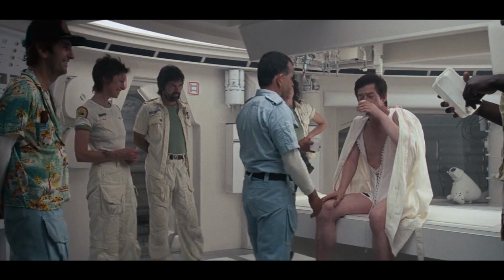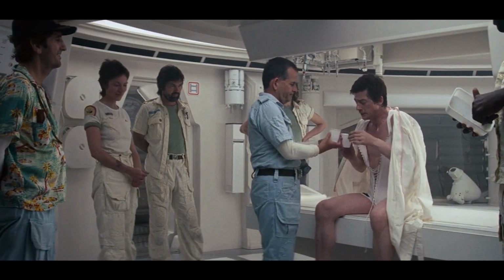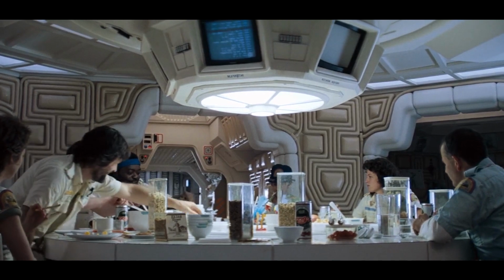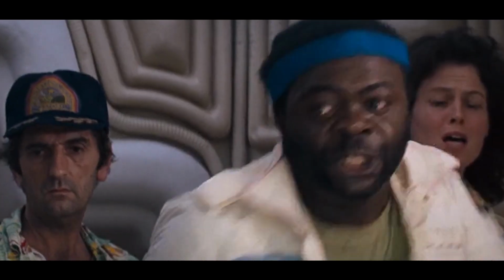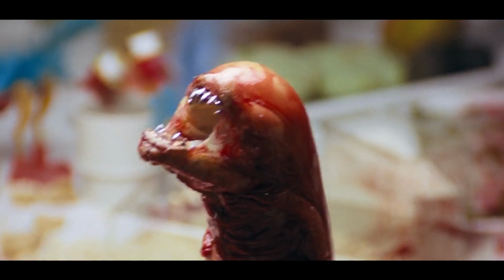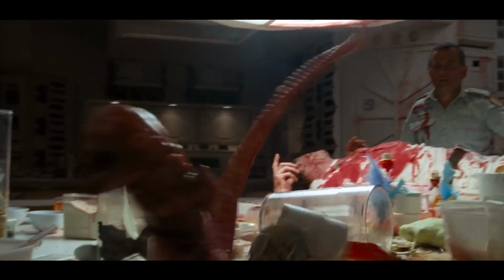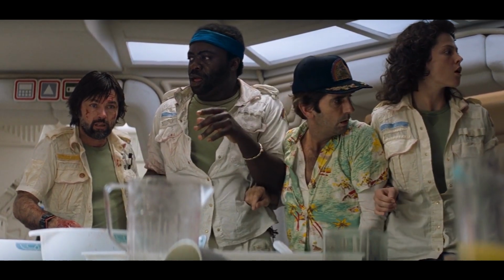Kane awakens with some memory loss, but seems to be otherwise unharmed. During a final crew meal before returning to stasis, he suddenly begins choking and convulsing. The crew try to hold him down, and he violently jerks and screams. His stomach suddenly rises and explodes. A small alien creature emerges out of Kane's chest, killing him. It scampers off, escaping into the ship. The crew stare in shock and horror.